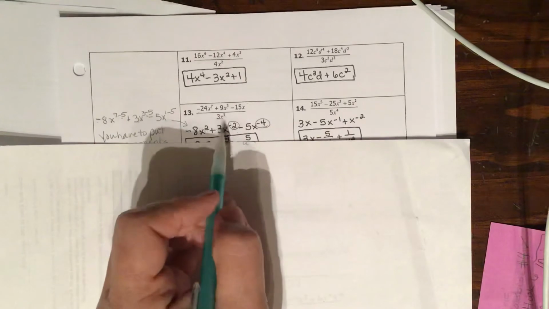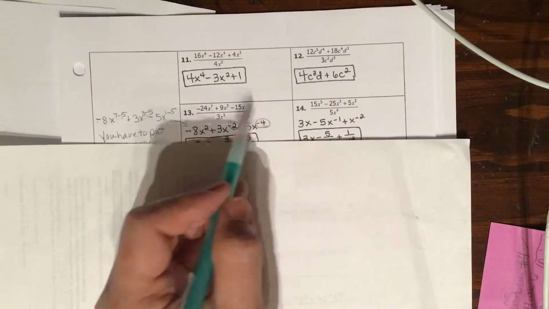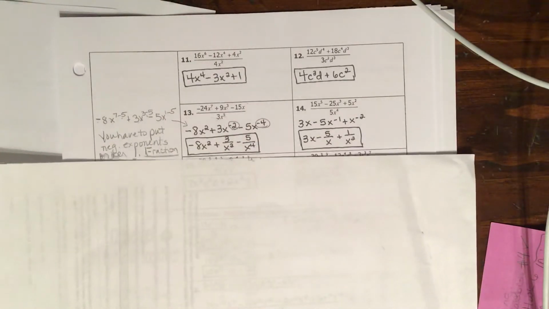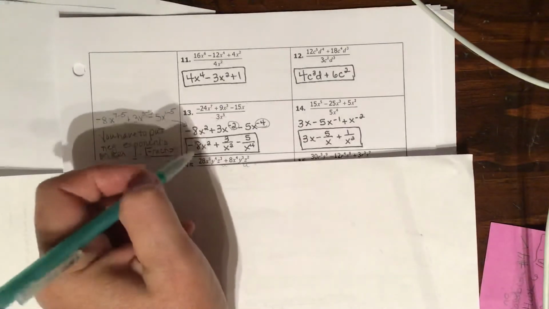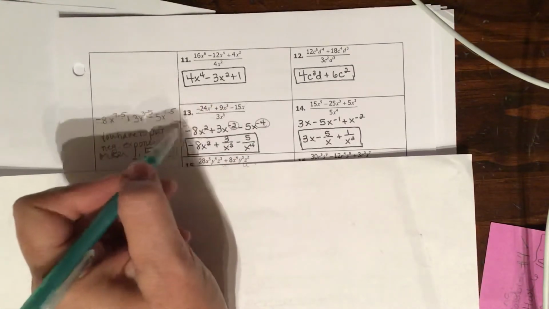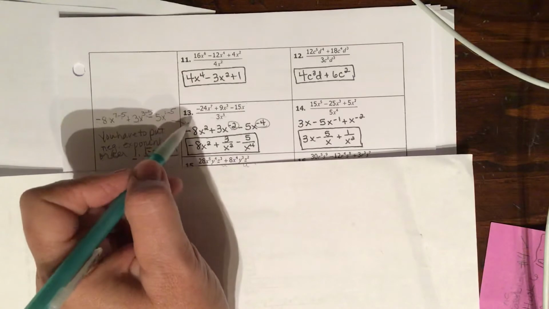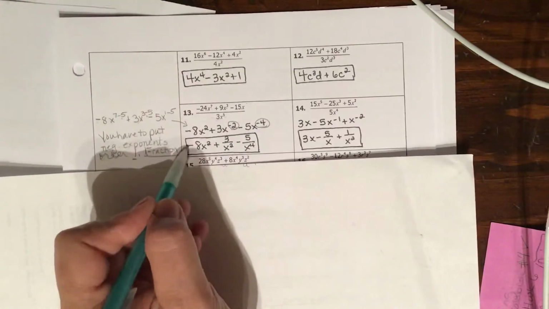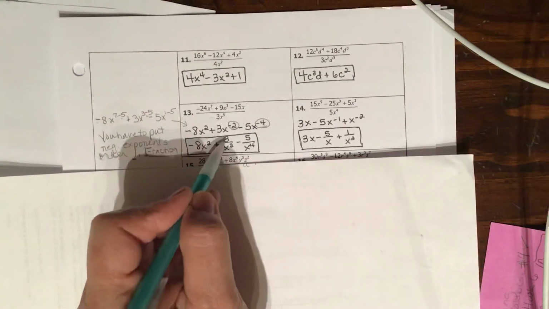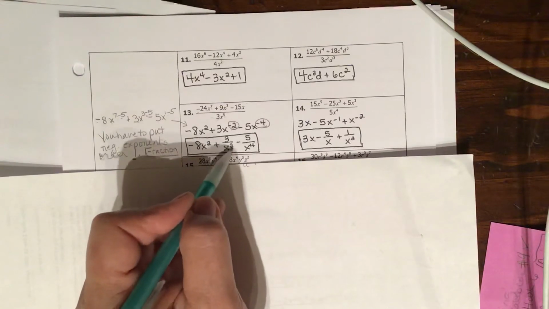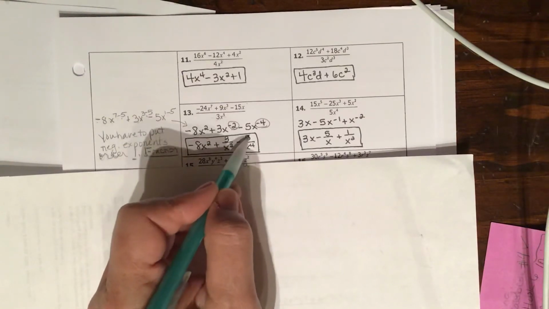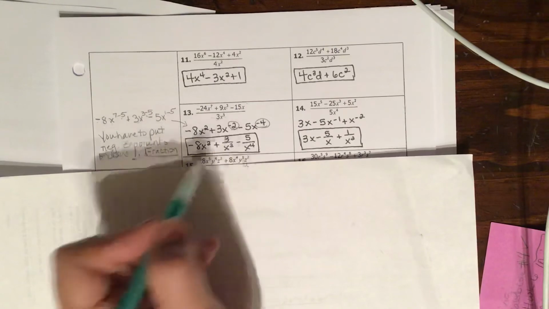Well, we know negative exponents have to go underneath. So what you're going to do to get rid of this, to do your final answer, you're not going to leave the negative exponents there. You never do that. You put it over 1. So it's negative 8x squared plus, put your 3 on top, x, and your 2 on the bottom, minus 5 and your x to the 4th on the bottom.